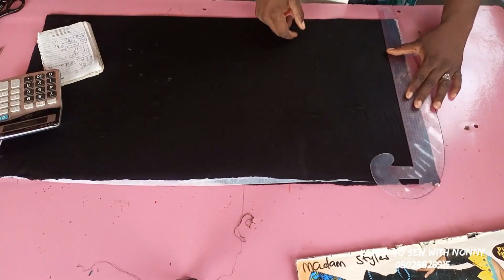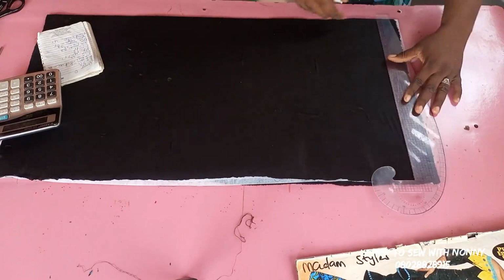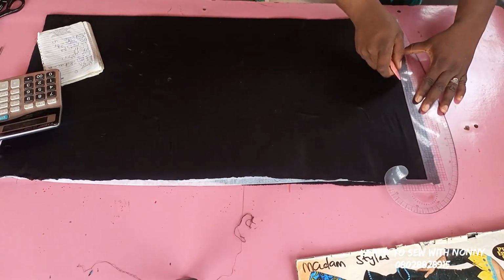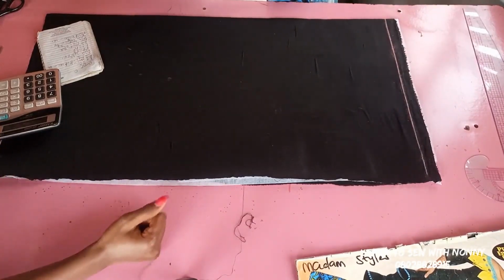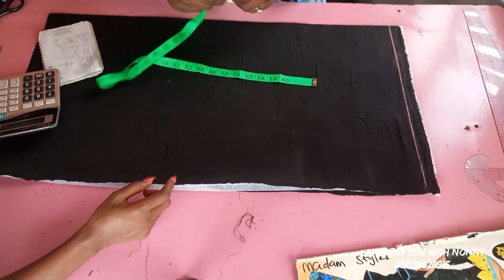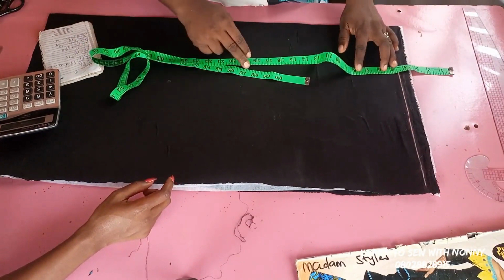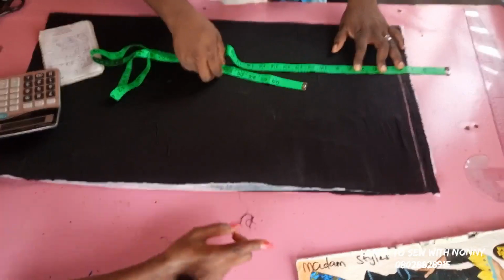So I've used my fusible interfacing, gum stay, to give my fabric some weight. Then I'll be marking my starting point. This margin would be from where I'll take all my vertical measurements. Now for the off shoulder, I want to do a -4, because as you can see, it's not so off. The off shoulder is not so deep, so I'm doing -4.